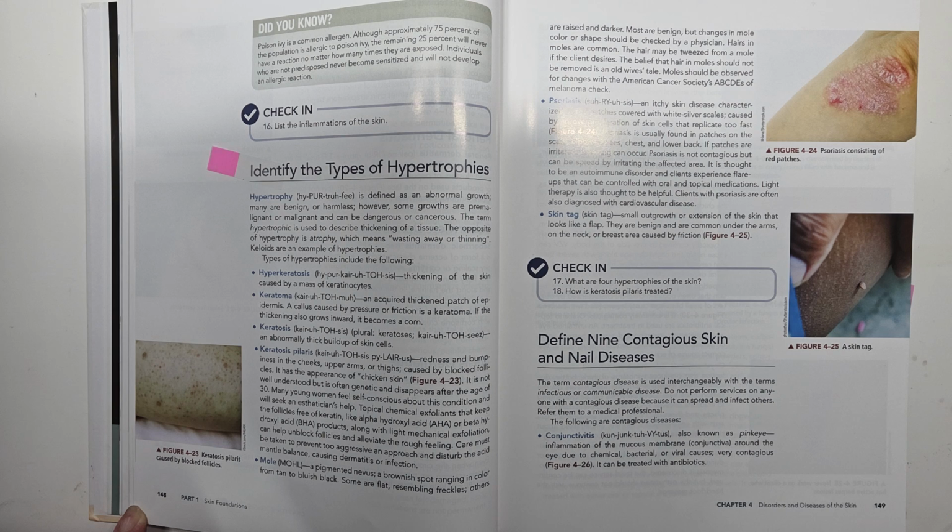Figure 4-24. Psoriasis is usually found in patches on the scalp, elbows, knees, chest, and lower back. If patches are irritated, bleeding can occur. Psoriasis is not contagious, but can be spread by irritating the affected area. It is thought to be an autoimmune disorder, and clients experience flare-ups that can be controlled with oral or topical medications. Light therapy is also thought to be helpful. Clients with psoriasis are often also diagnosed with cardiovascular disease.